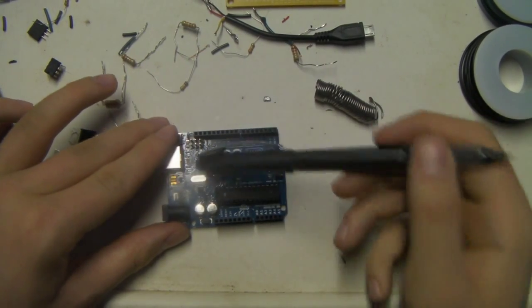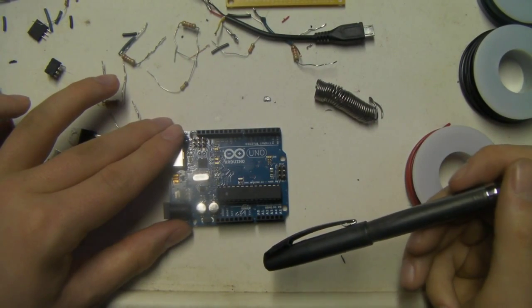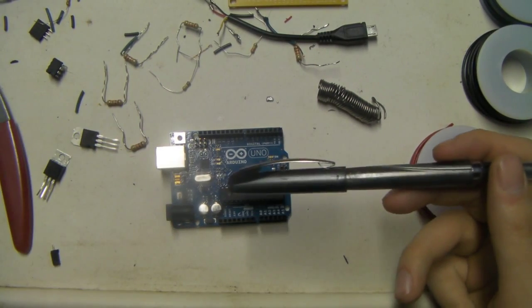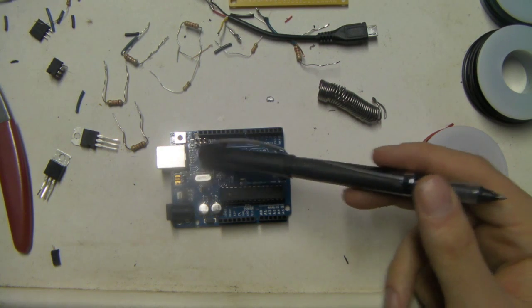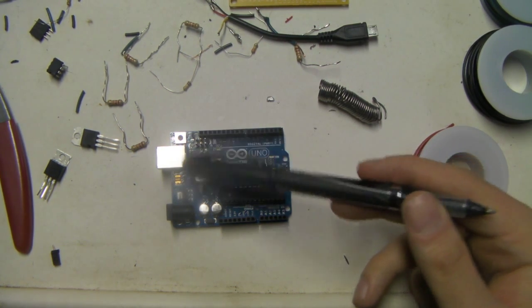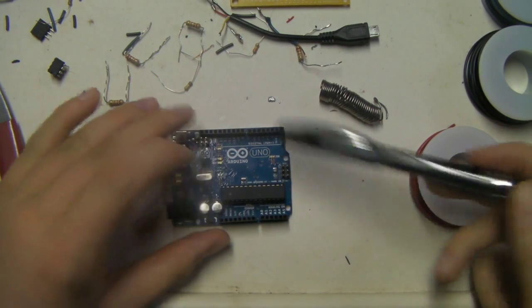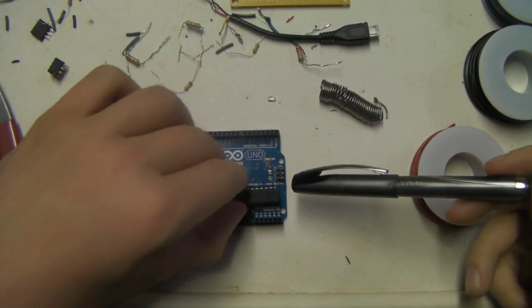The first thing is, there's actually two microcontrollers on the Arduino Uno. If you have an older Arduino, you actually have an FTDI chip located in this general area. Now, I have removed this chip already.